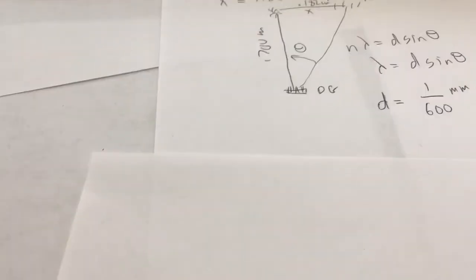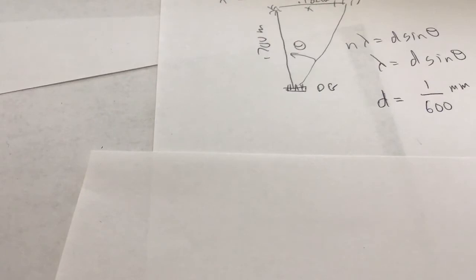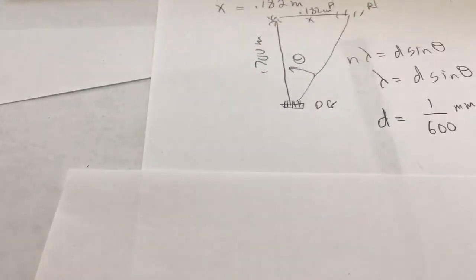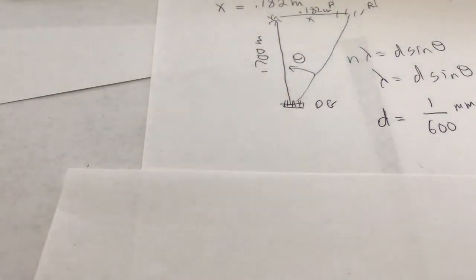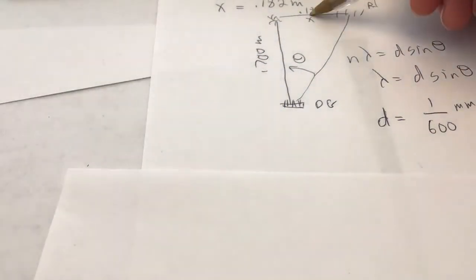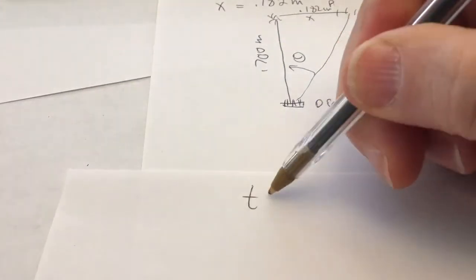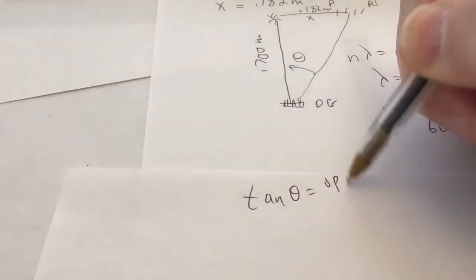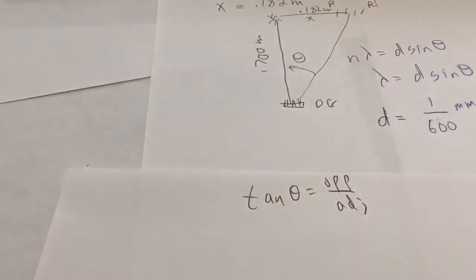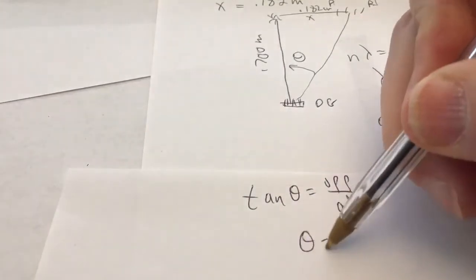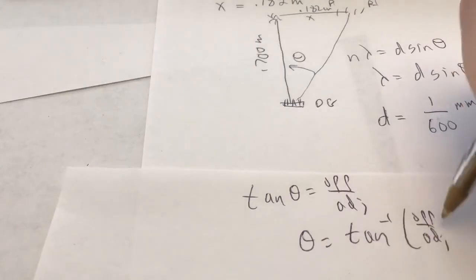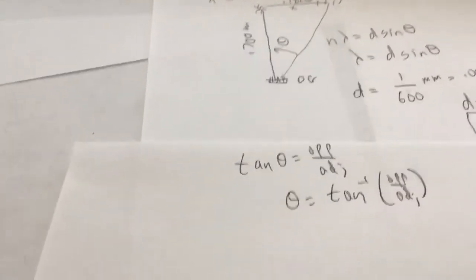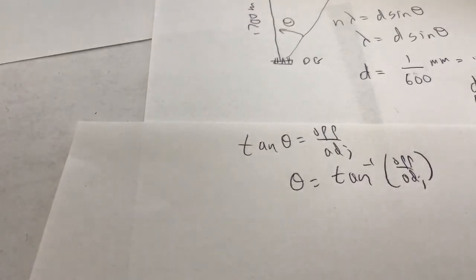So now all we have to do is find theta, then we can just put it right into the formula. I'm going to do it slightly different than we did in the book, because this is 0.7 instead of 1. It's a little harder to deal with. So what I'm going to do is first find the angle. I know the opposite and I know the adjacent. So we know that tangent of theta is opposite over adjacent. That means if I want to find the angle, I take the inverse tan of opposite over adjacent. In this case, the opposite is x, and the adjacent is 0.7.